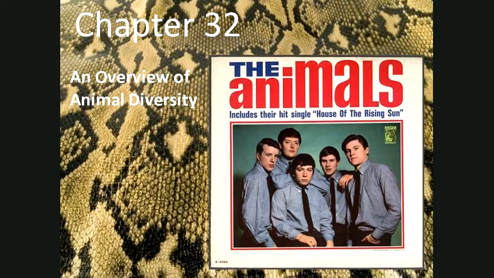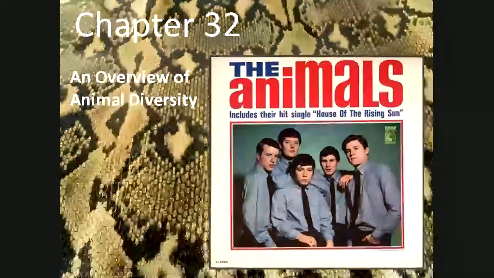So I picked this really cool background, right? Scales of a snake. If I hadn't studied fish, it might have been snakes. I'm fascinated by snakes. Does anybody remember what this is?